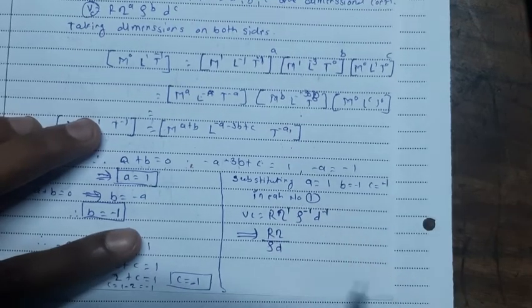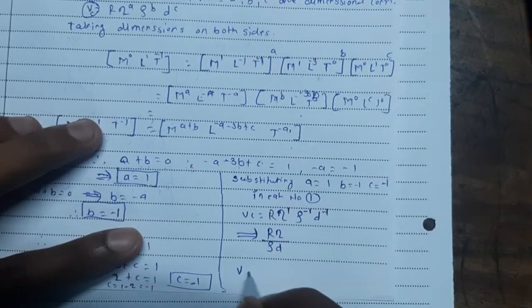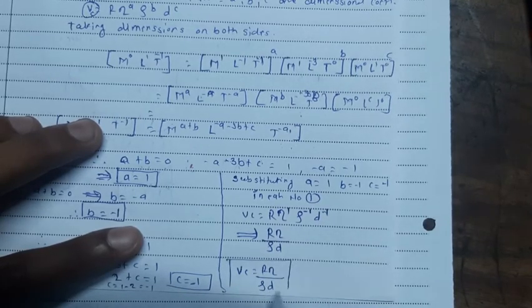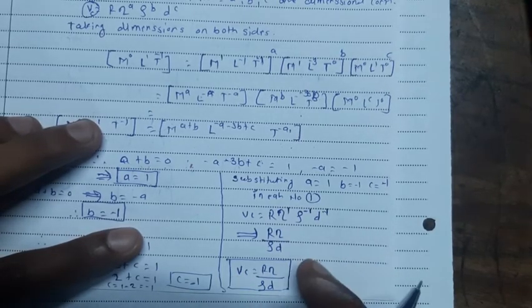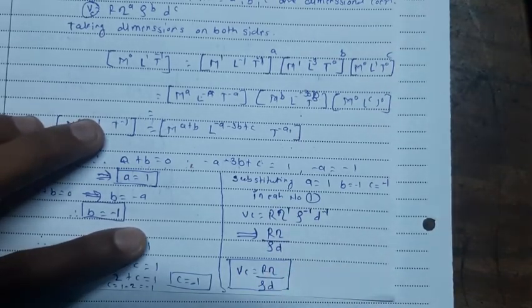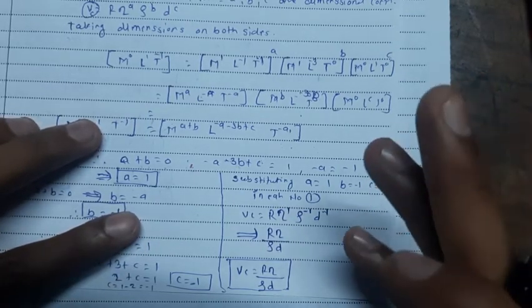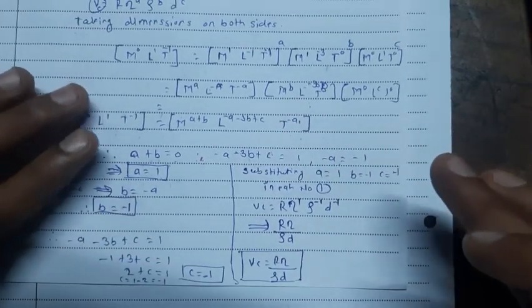We can write Vc is equal to R into eta divided by rho D. Okay, so this is the formula for the critical velocity which is given by Reynolds, where R is called the Reynolds number. From this you can get a rough idea of whether the flow is steady or turbulent.